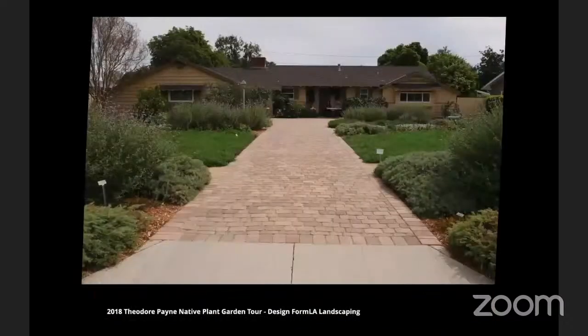And I find just as much inspiration, it's about the plants, but I find just as much inspiration just seeing how people set up their landscapes. And so one example, a different style than I personally like. I like a more naturalistic landscape.